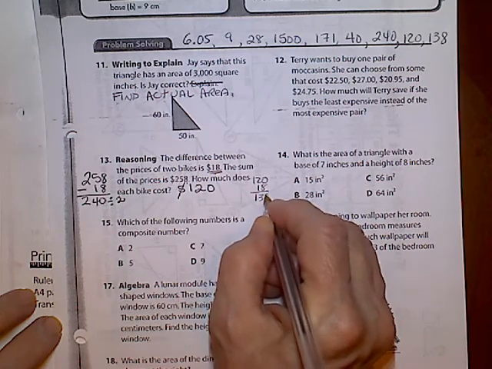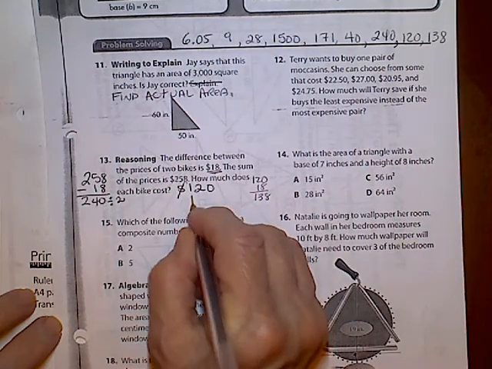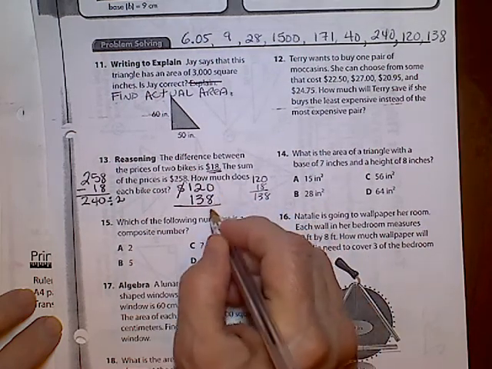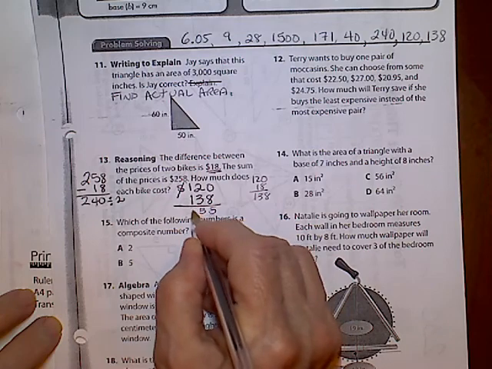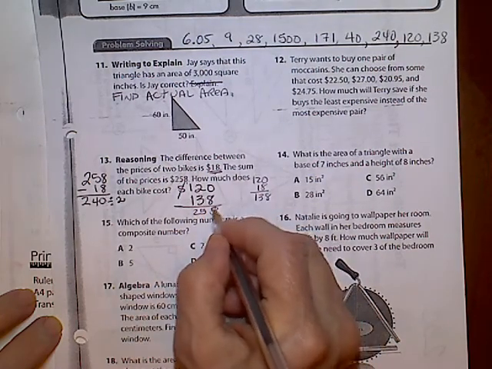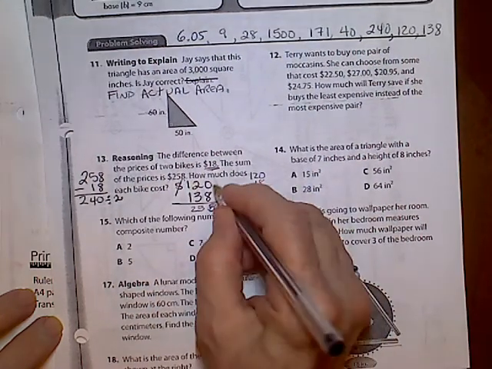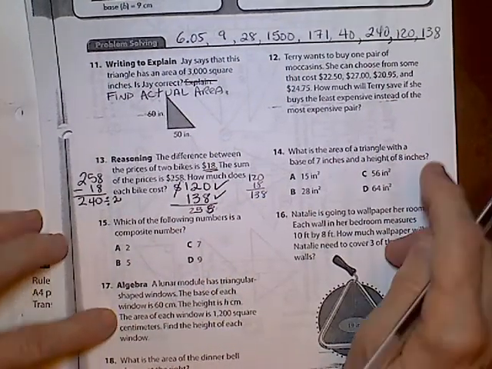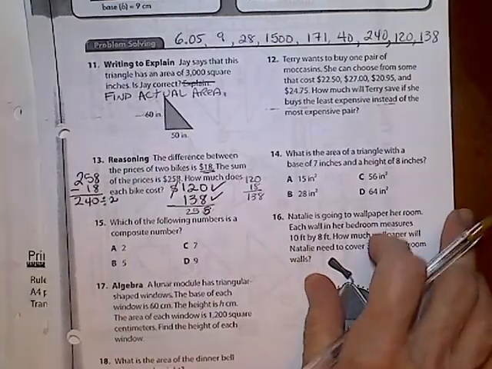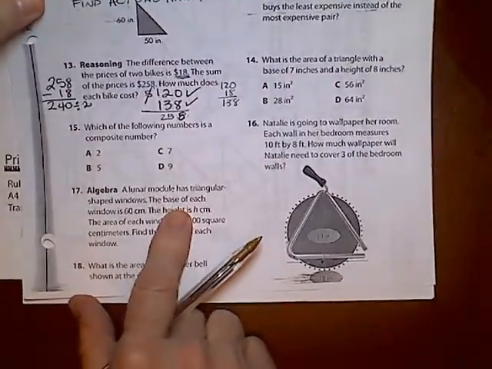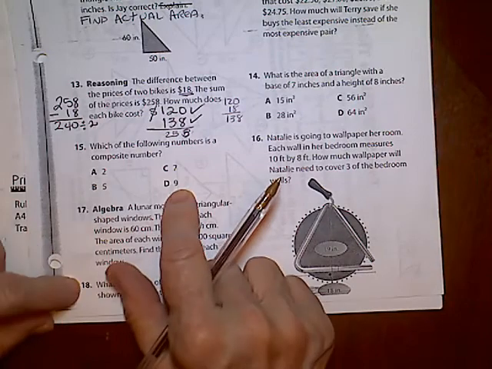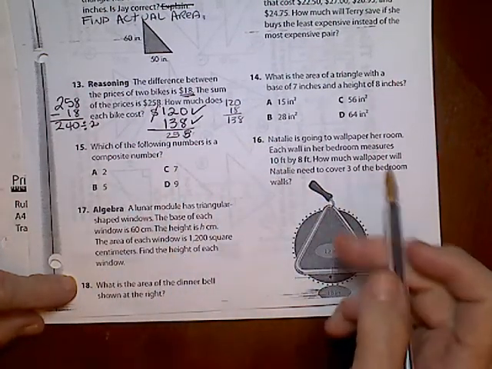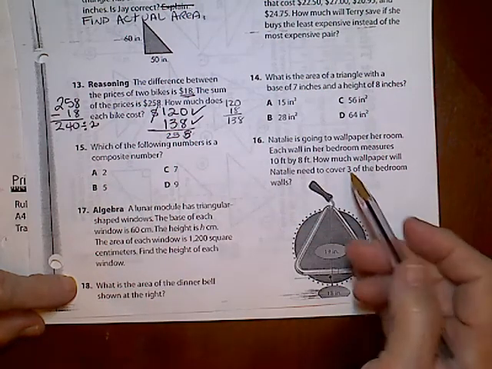It is 138. And let's see if that works. And if we add that up, that should come to, and whoop, it should come to 258. And it works. So one bike is $120, the other bike is $138. And that's in the answer bank, and cross those off. Which one of these is composite? Which is composed of other numbers other than one and itself. So I'm going to let you do that one.